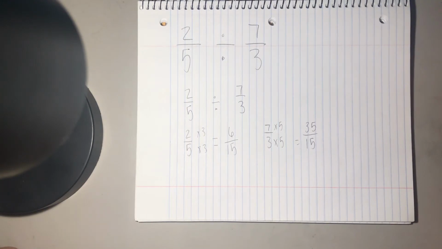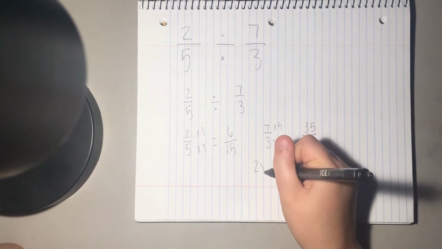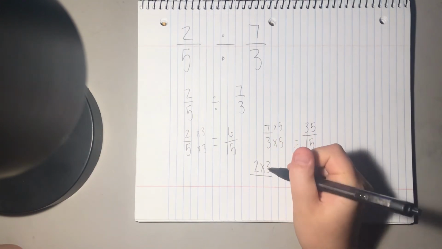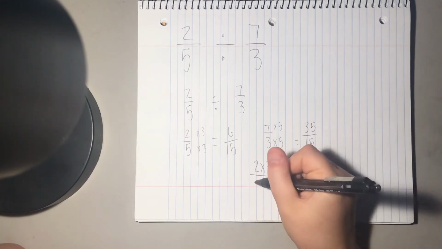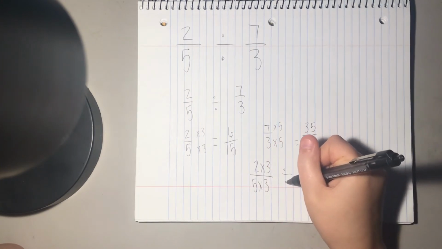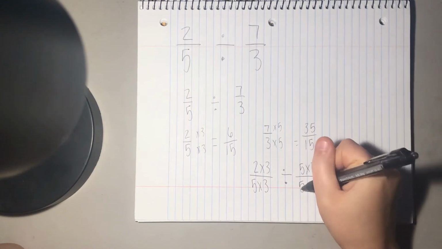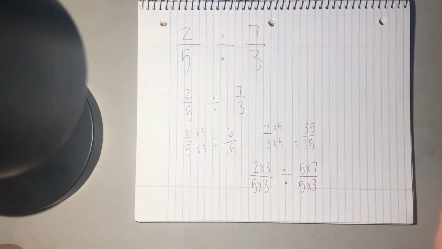So the 2/5 we would multiply by 3. And we could also take the denominator of the 2/5, which is 5, and multiply the 5 by the 7 and the 3. So this would give us 2 times 3 over 5 times 3 divided by 5 times 7 over 5 times 3. So now we can look at this in picture form.